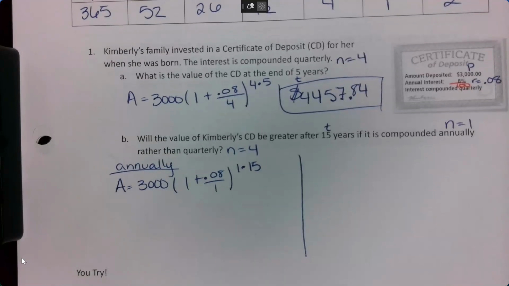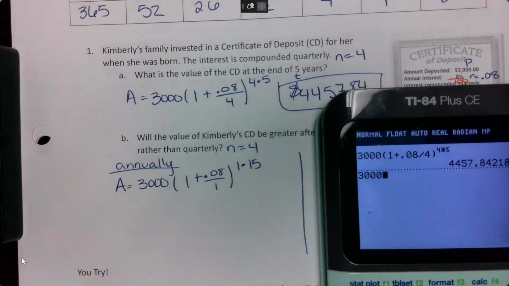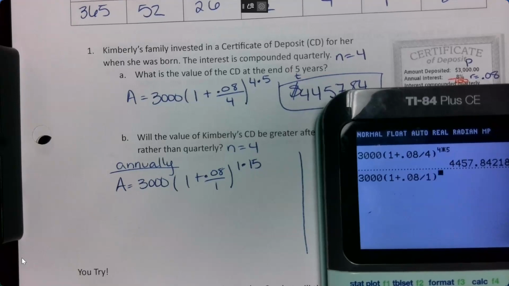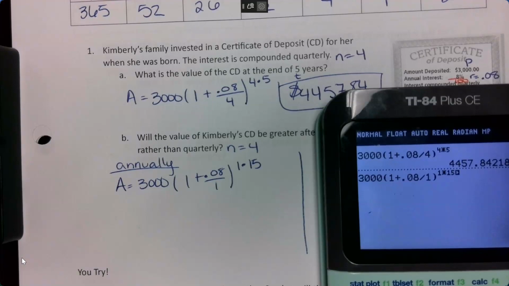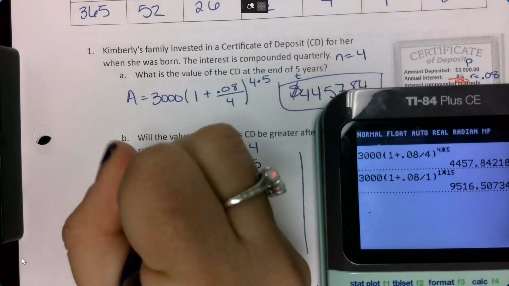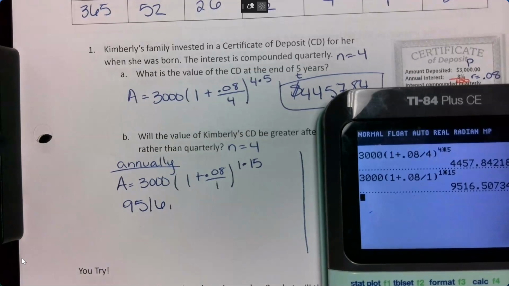Then I want to go ahead and type this into my calculator. So I'm going to go 3,000 times 1 plus 0.08 divided by 1 raised to the 1 times 15. And then this one gets me 9,516 and how many cents? This one's 51.